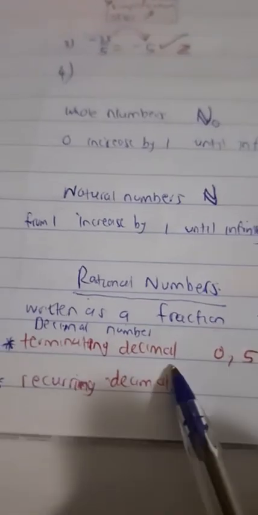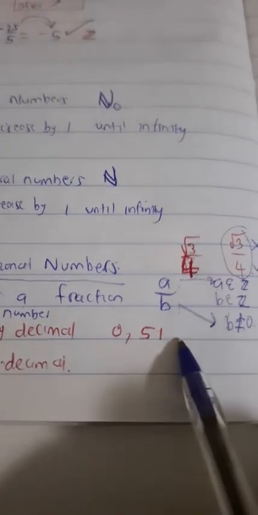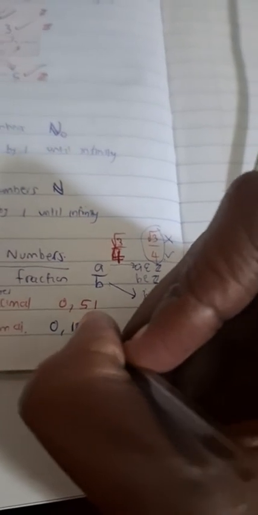So yeah, just that example, guys, terminating decimal. These are decimals where the numbers stop at some point. They're not going to go on forever. But look at recurring decimals. Recurring decimals, on the other hand, have repeating digits, because the word recur means repeat.